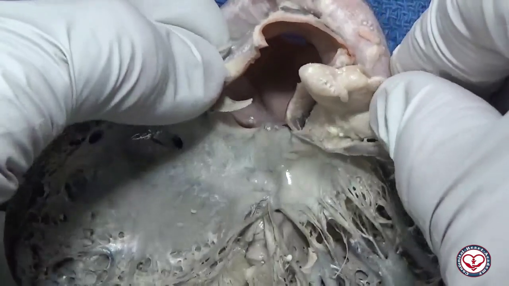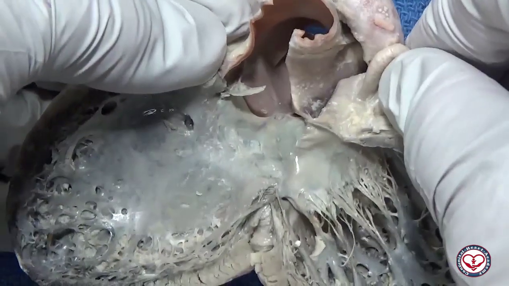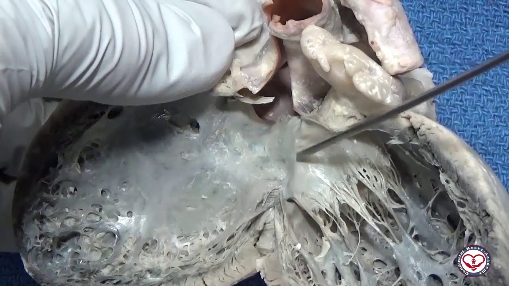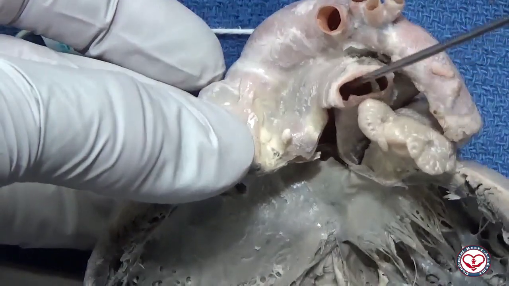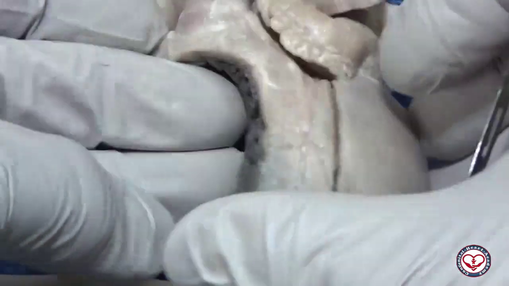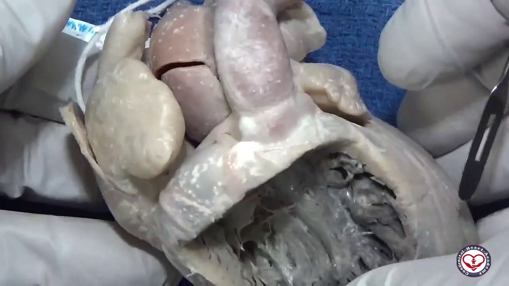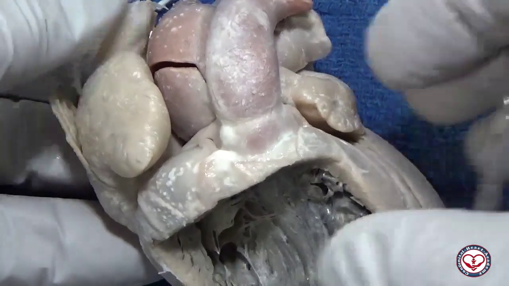The pulmonary trunk and pulmonary valve are within the left ventricular outflow tract, and you can see that there is mitral to pulmonary valve fibrous continuity. There is the left pulmonary artery. So this specimen has concordant atrioventricular connections with discordant ventriculo-arterial connections.